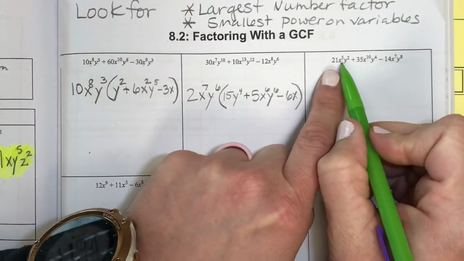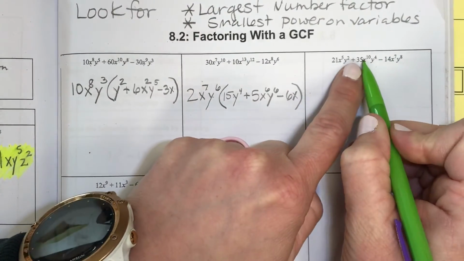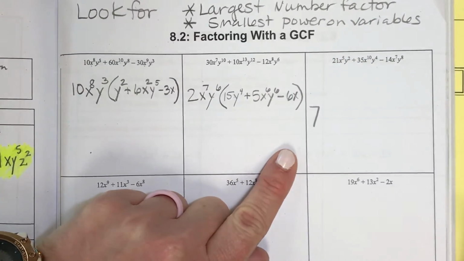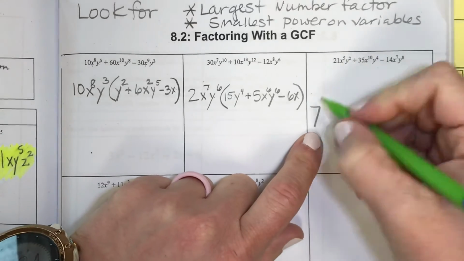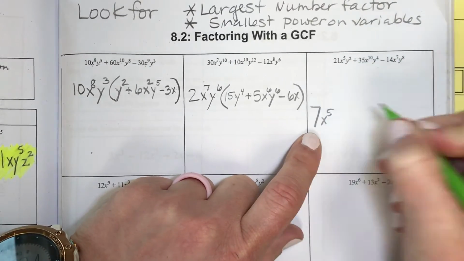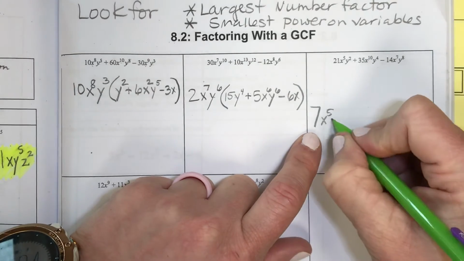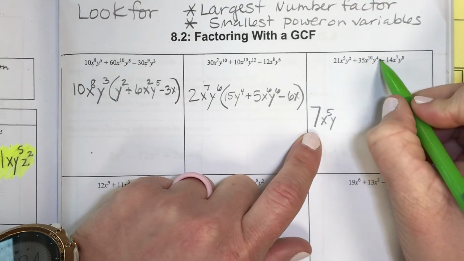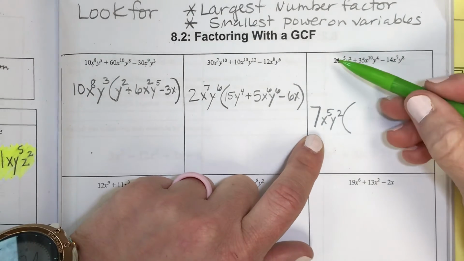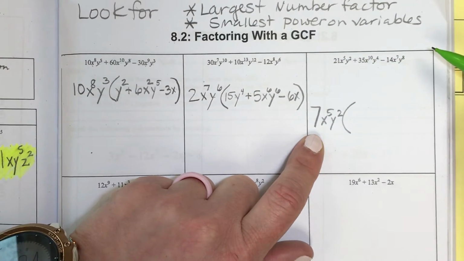So here for this third example, 21, 35, and 14, the number that all of these are divisible by is a 7. Now between my letter x's, 5, 10, and 7, 5 is the smallest power. And for the letter y's, between 2, 4, and 8, the power of 2 is the smallest. And now we're actually going to divide that out of every single term.